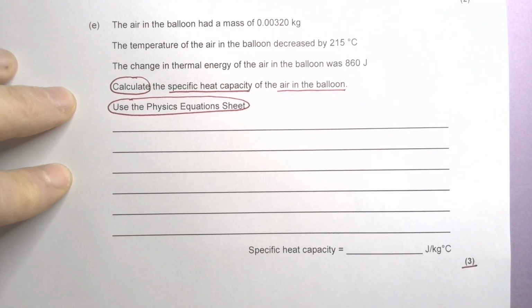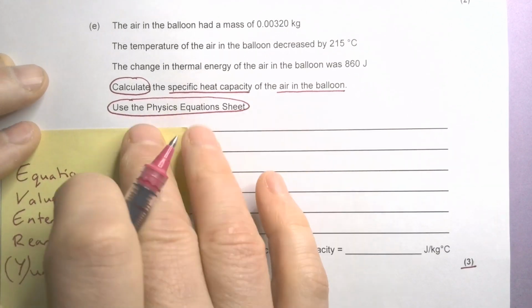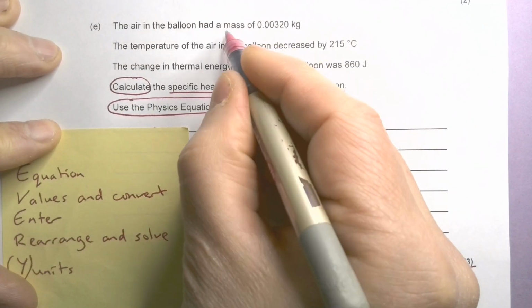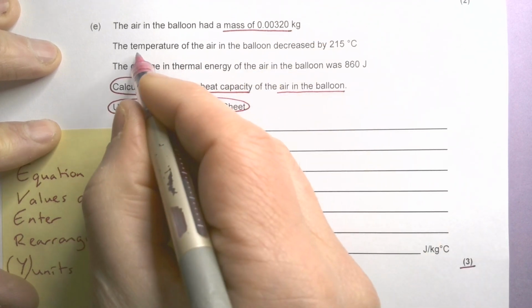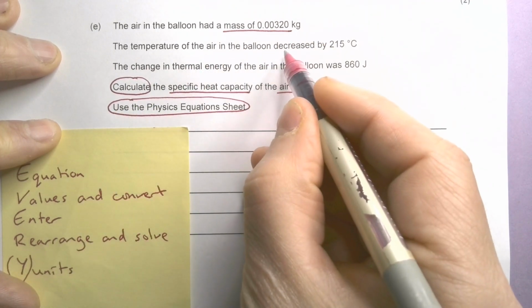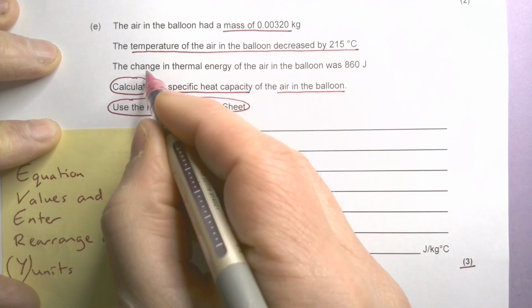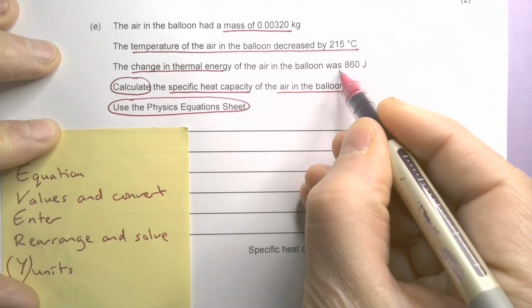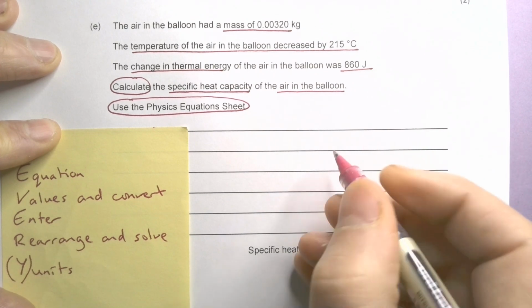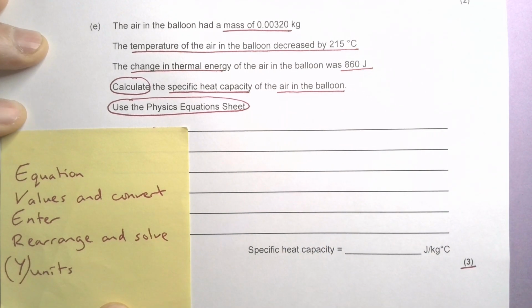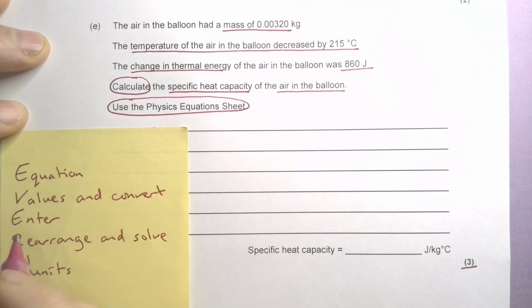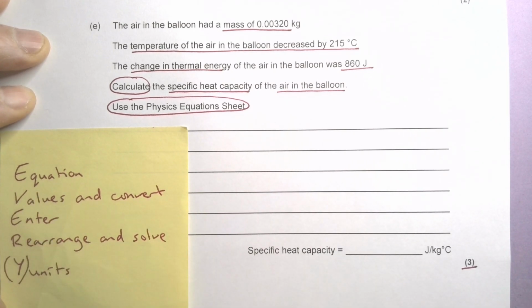So what I'm going to do here is underline key information as well. I've got air in balloon had a mass, so I've got mass there. Temperature of the air in the balloon decreased by, so I've got temperature decreased by that. The change in thermal energy is that. Okay, so I'm going to remember my every root. First of all, I'm going to find the equation. Then I'm going to write the values and convert.